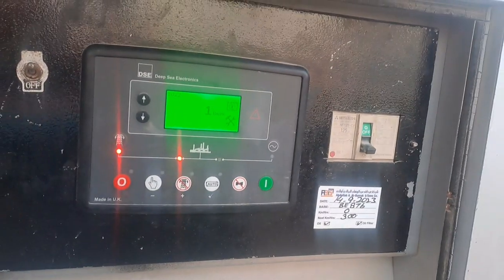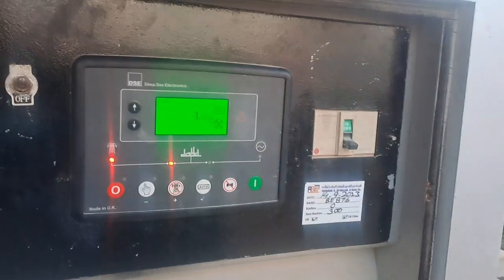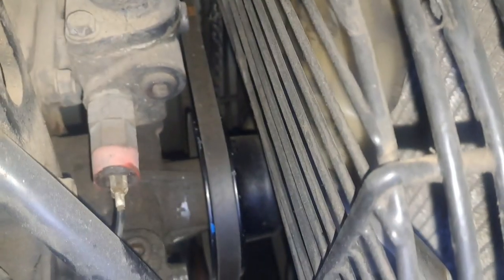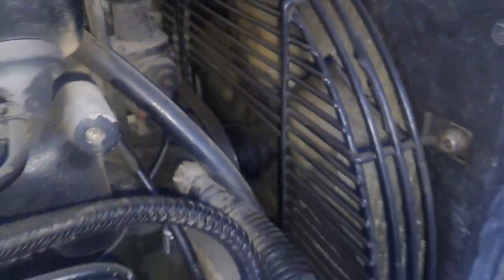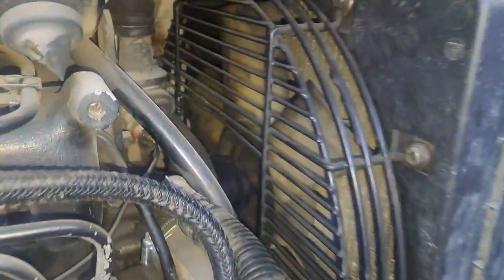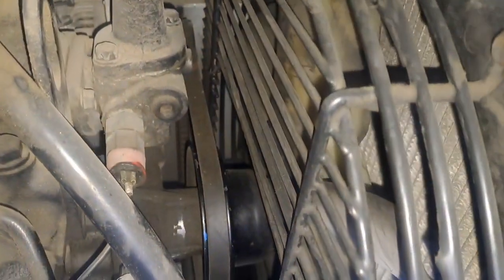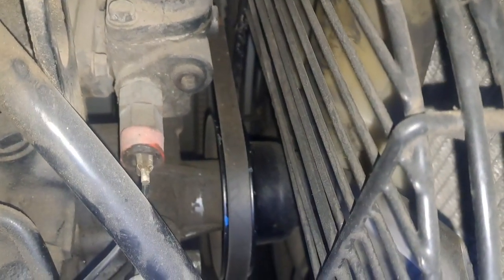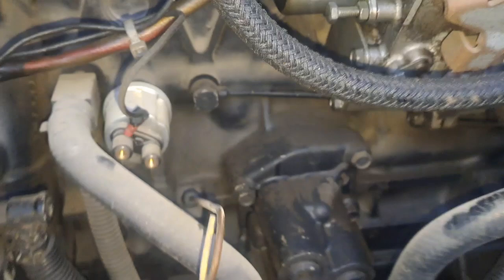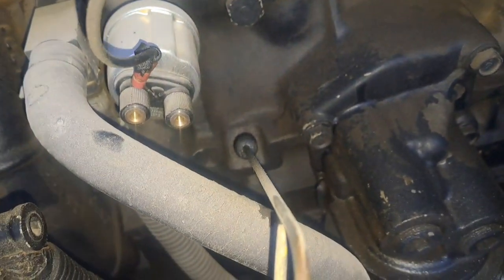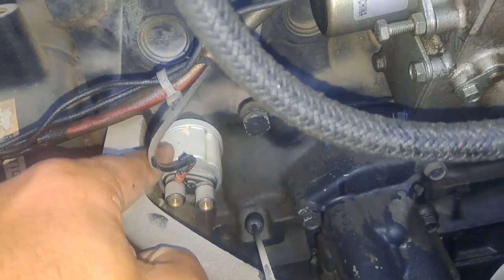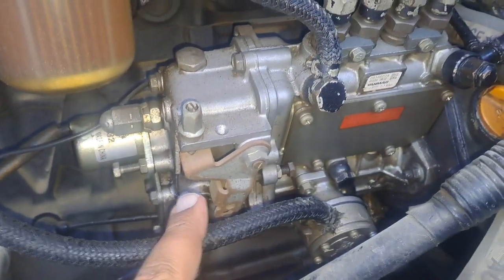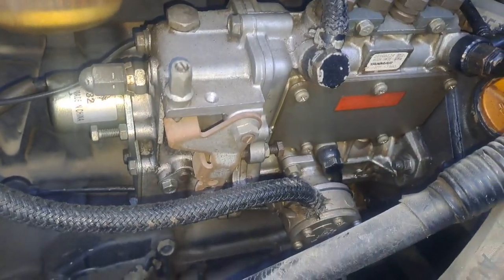I will show you my temperature sensor. See, here is my temperature sensor. This is very old engine, and temperature sensor should be near the coolant line. And here is the pressure switch, single wire, because other wire is body ground. And this one is the fuel rack, fuel pump.